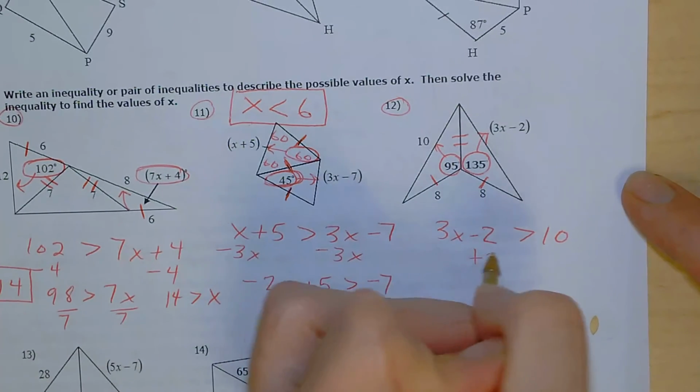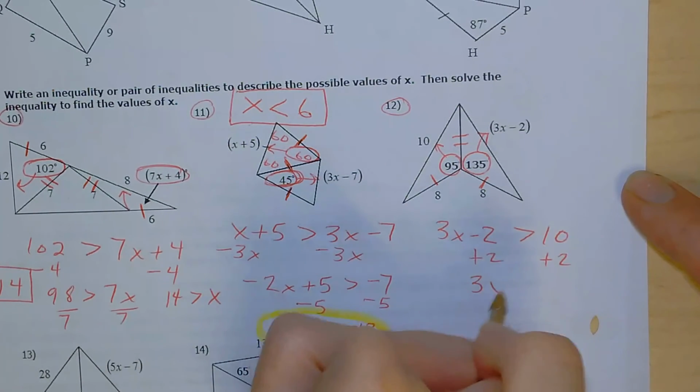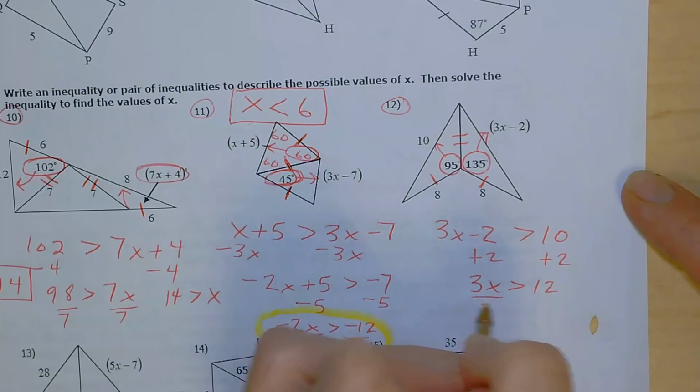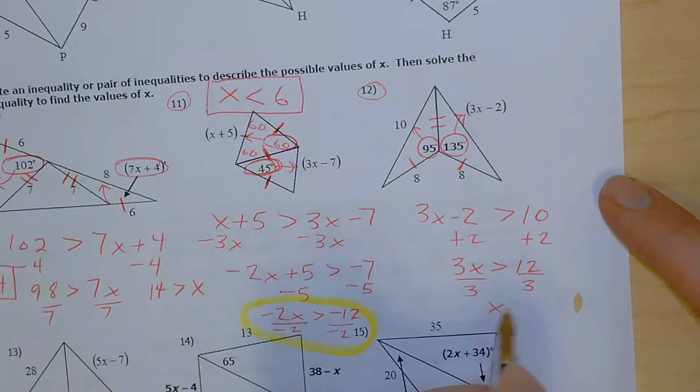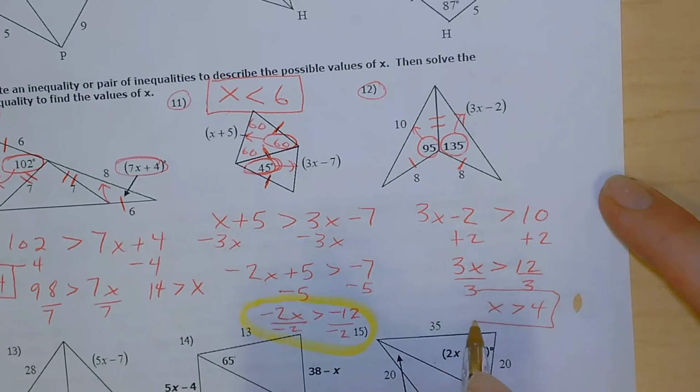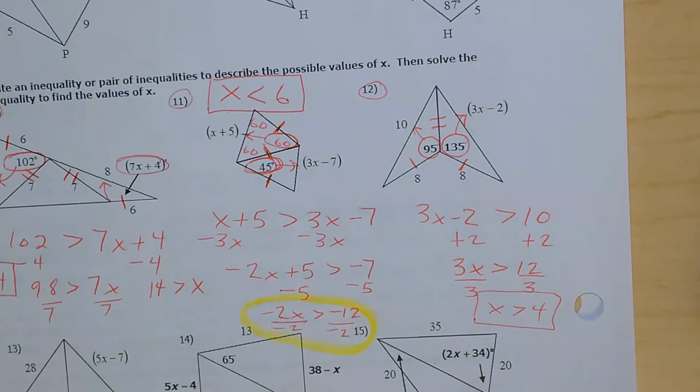Okay, so I'm going to add 2. 3x is greater than 12. I'm dividing by a positive, so I don't need to flip my sign. I just leave my symbol the same. X is greater than 4. That is the restriction that x has to be based on the hinge theorem or the converse.